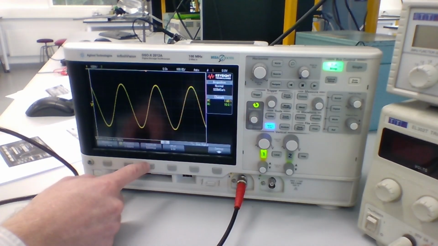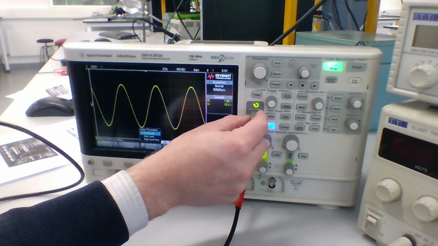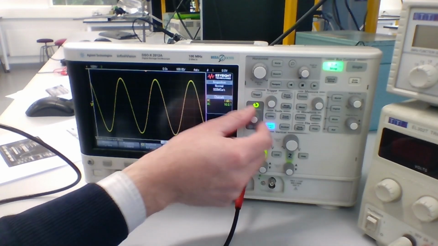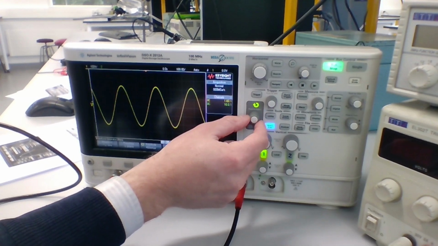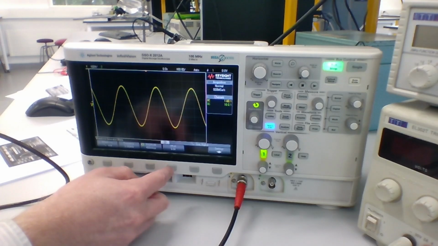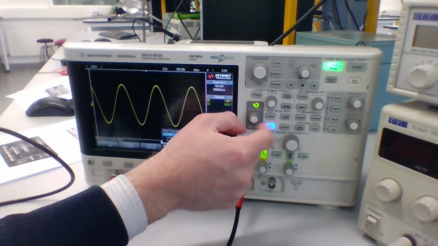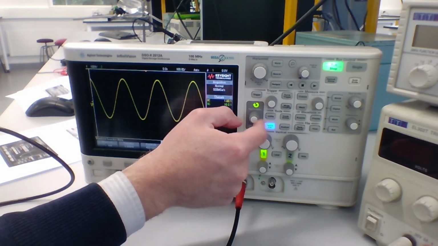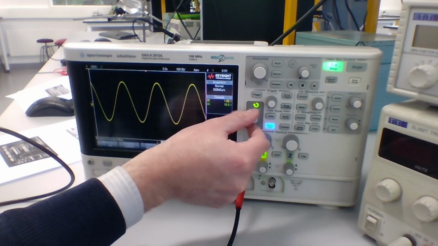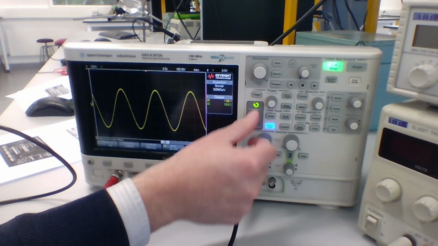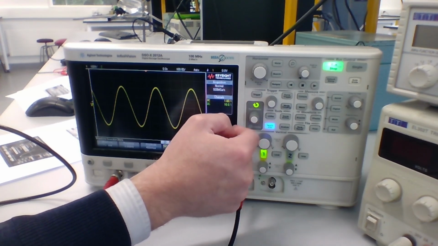We can also change the amplitude. You press the amplitude key, you can dial that up or down to change the amplitude of the sine wave. We can also offset our sine wave, provide some constant DC offset. Press the offset button, turn that up or down, and it'll offset our waveform up or down. Note that you can see it also appearing to move horizontally on the screen as a result of the trigger level being in a different place relative to the offset.